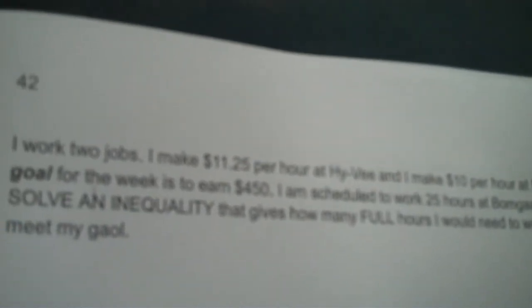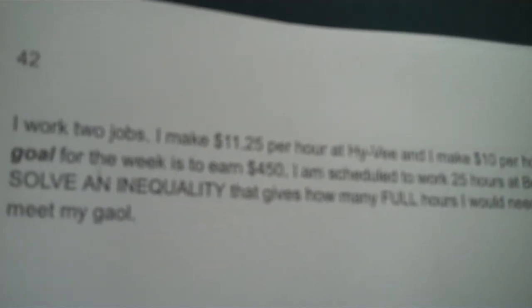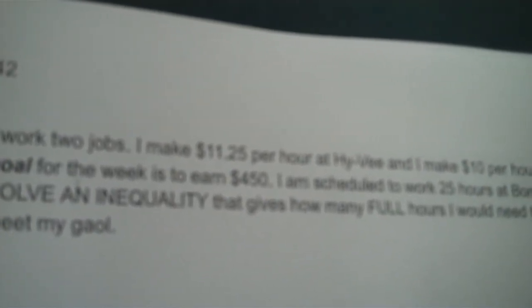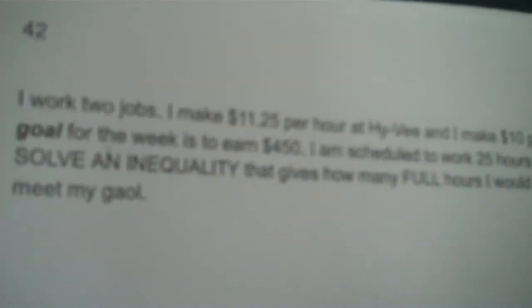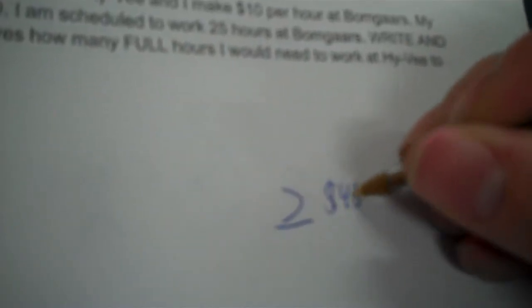Okay, next problem. I work 2 jobs. I make $11.25 per hour at Hy-Vee, and I make $10 per hour at Baumgars. My goal for the week is to earn $450. I am scheduled to work 25 hours at Baumgars. Write and solve an inequality that gives how many full hours I would need to work at Hy-Vee to meet my goal. So there's the word goal. My goal is $450.